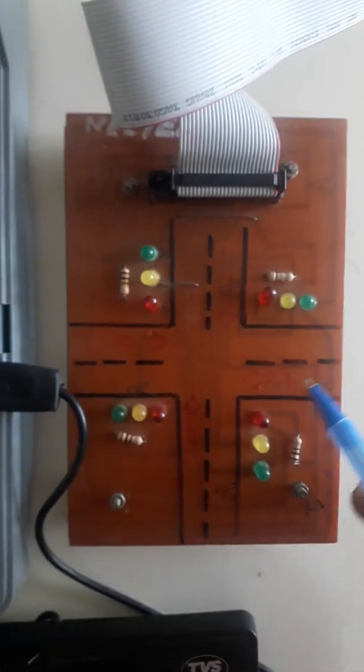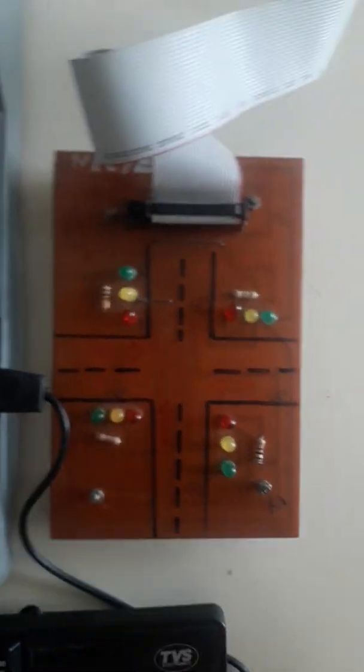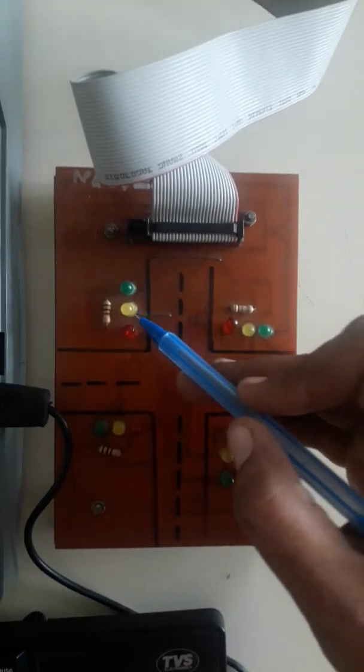So now we are going to see the result in the kit. We have to connect this cable between this kit and this kit, which is a traffic light control kit. Here we have drawn the signals: this is north, south, east, west, north, south, east, west. In each direction there are 3 LEDs, green, yellow, red. Similarly for these 2 directions, in total there are 12 LEDs.